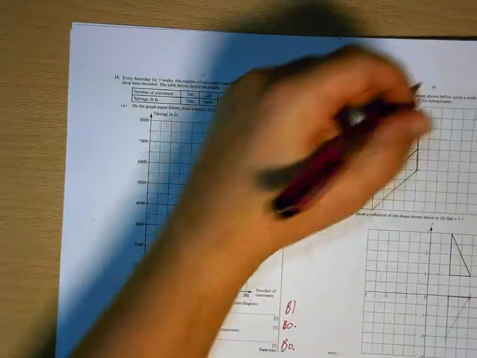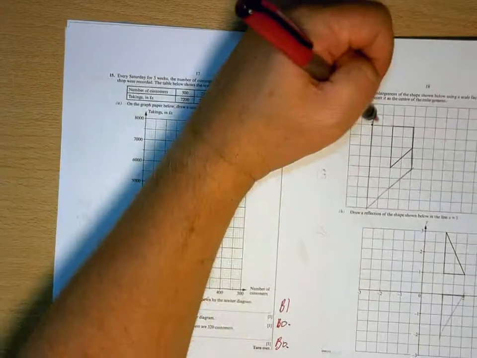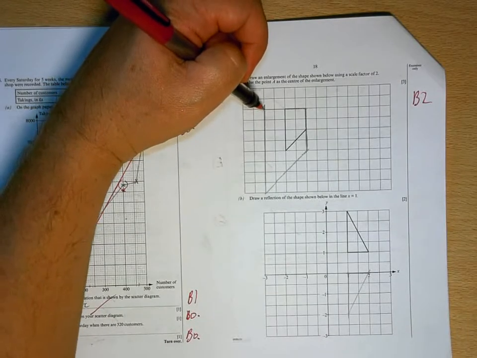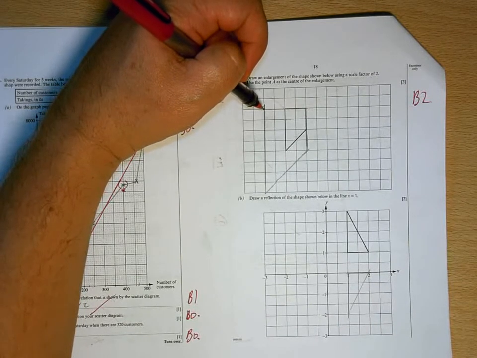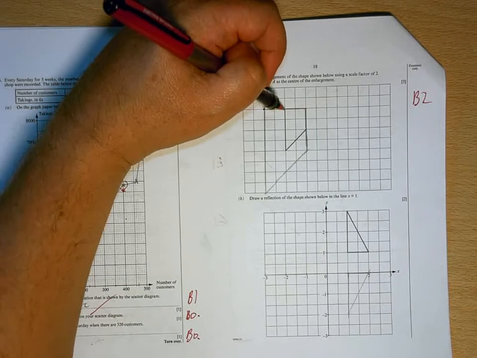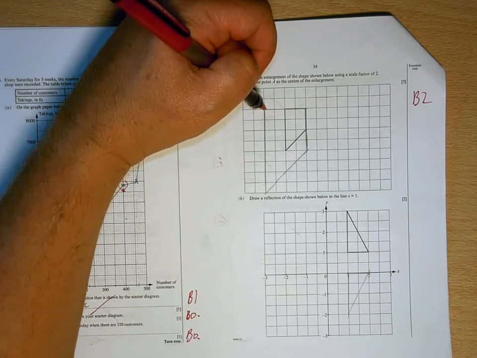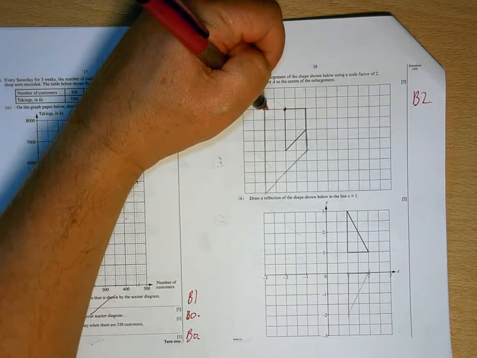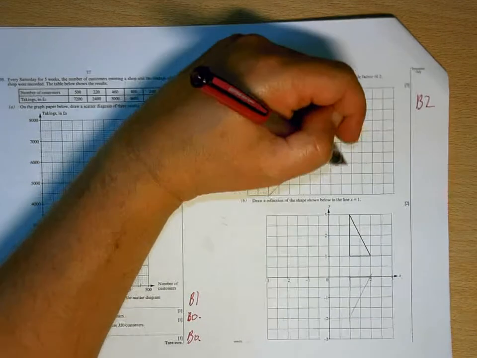For this you have correctly enlarged it, but you haven't enlarged it at the right point. What you need to do here is find out how far you have to travel from the center of the enlargement, which is A, to the original, so it's 2 squares across. You have to travel twice as far on the enlargement, so that corner there, when you start drawing the enlargement, will be there. So your enlargement goes out that way, over there.